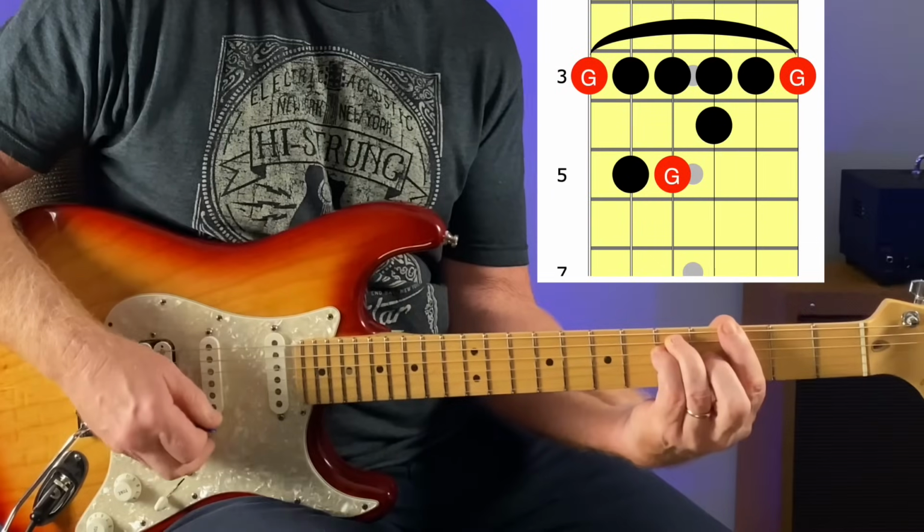This is not about scales or modes. This is simply using the chord tones with movement. Let's break it down. Start with a G chord.